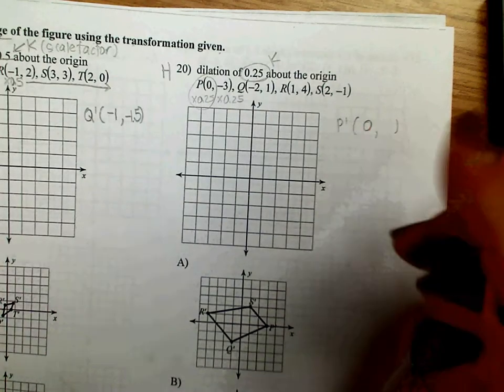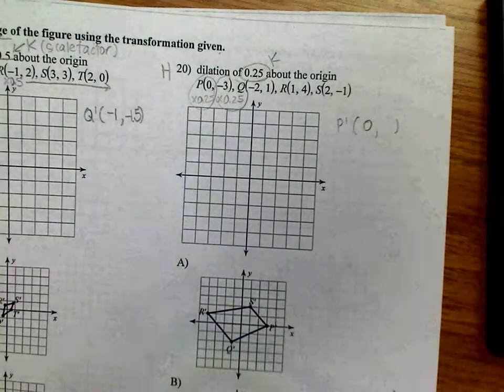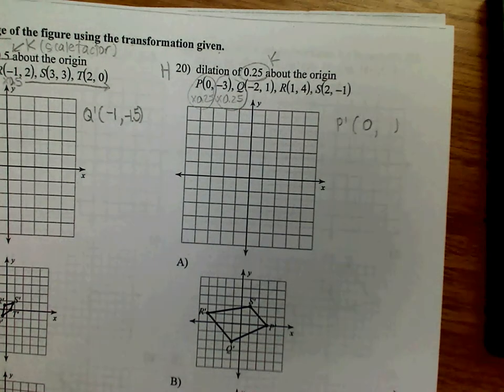And then multiply -3. Hey! I'm doing, okay, can you give me a minute?